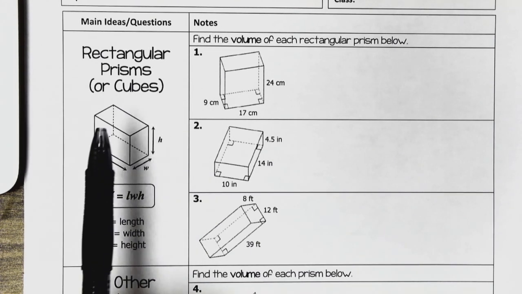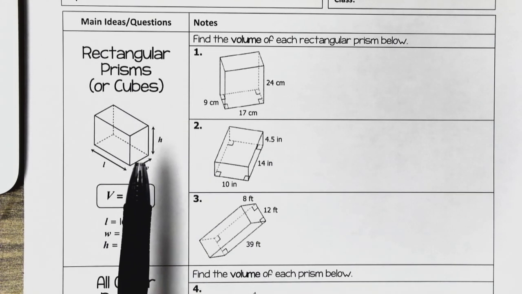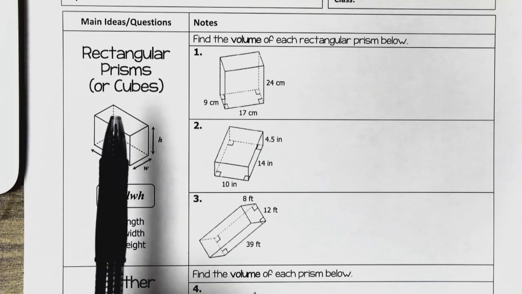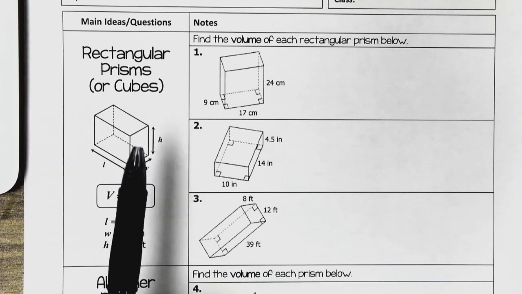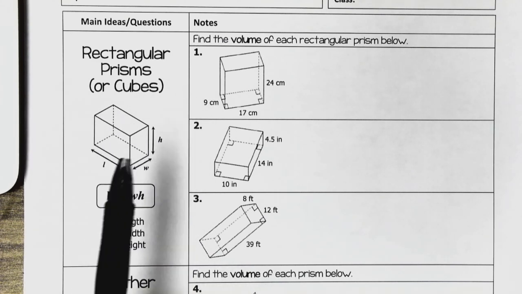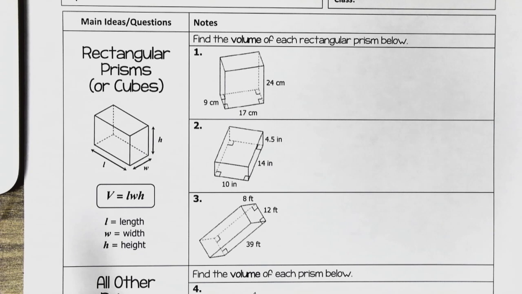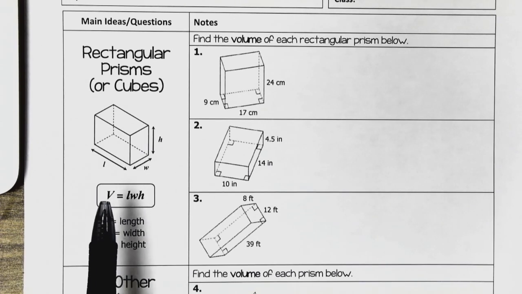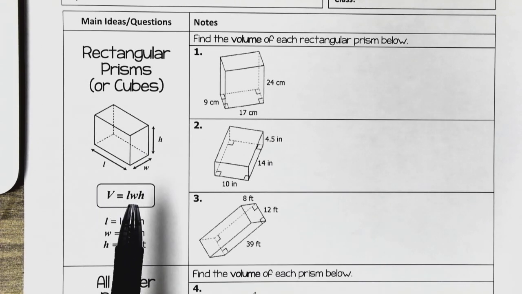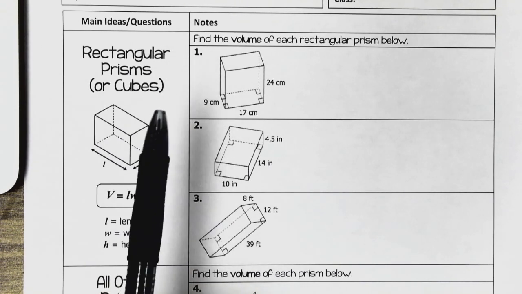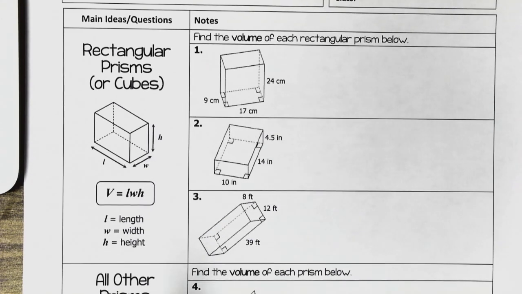Volume is the space inside the shape, kind of like if you were to fill this box with water. The volume represents how much water is inside of the shape. So volume, which is V, equals L times W times H. Now this is for rectangular prisms. All the other prisms have their own formula. We'll get to that here in a minute. L is length, W is width, and H is height.